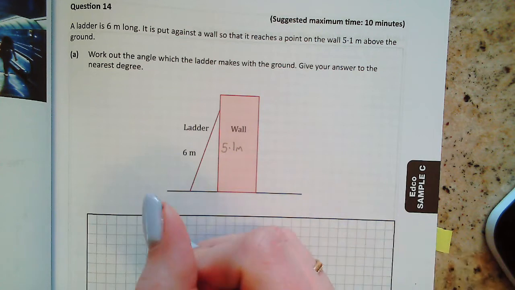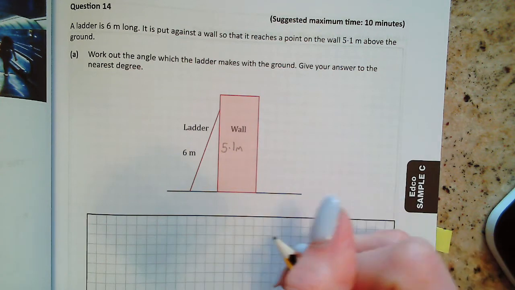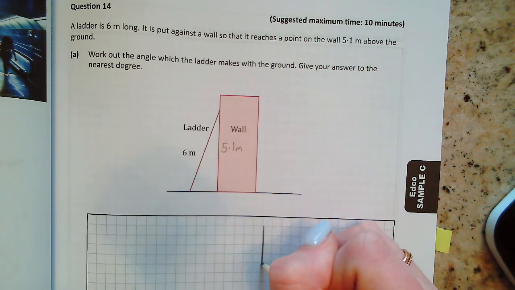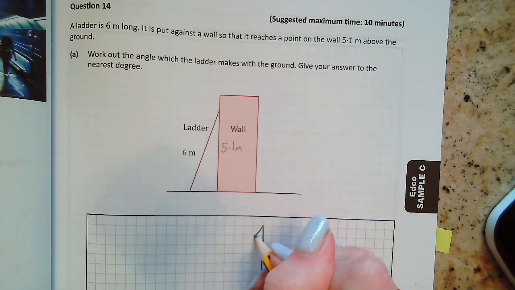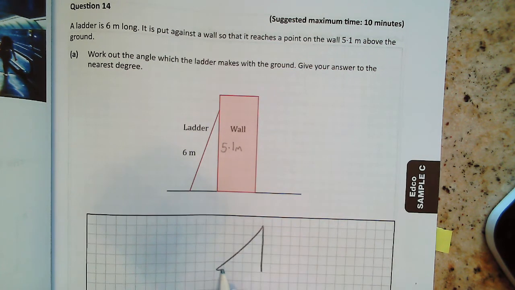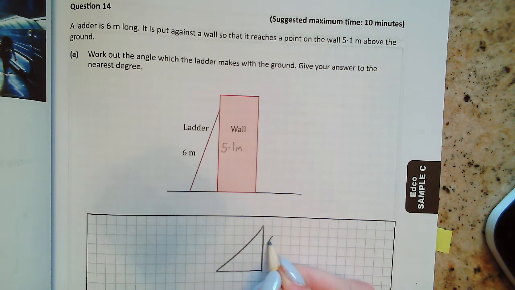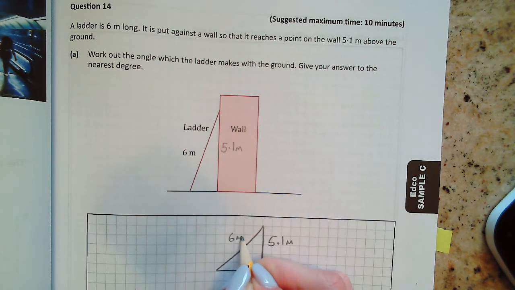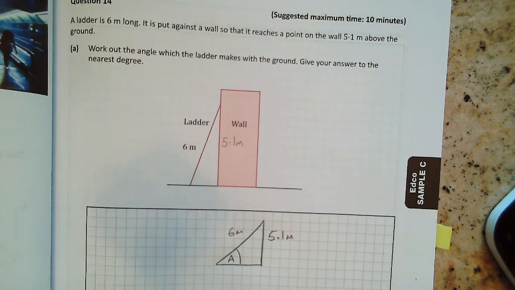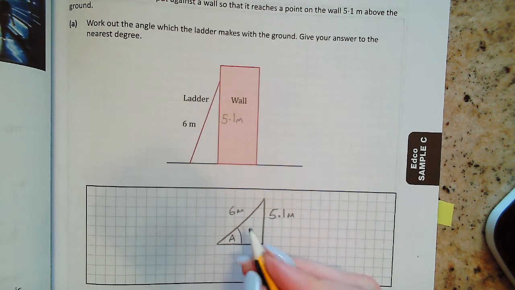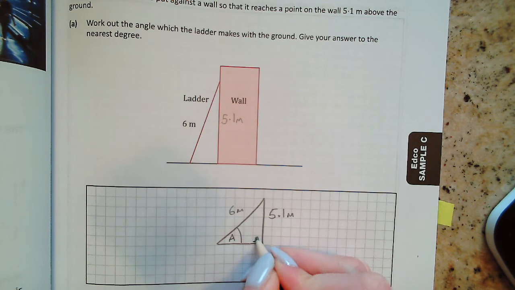So what I'm going to do here, I'm just going to draw my triangle again without all of the words. So triangle, we have 5.1 meters, we have 6 meters, and we're looking for this angle here. This is a right angle triangle as well.